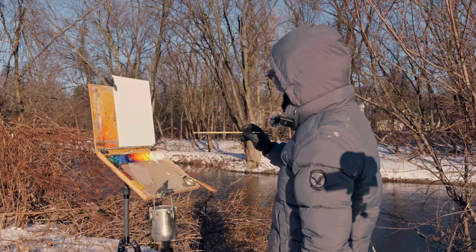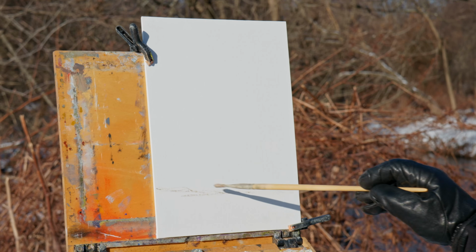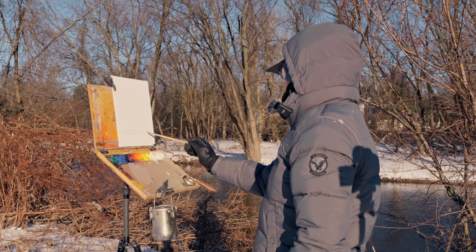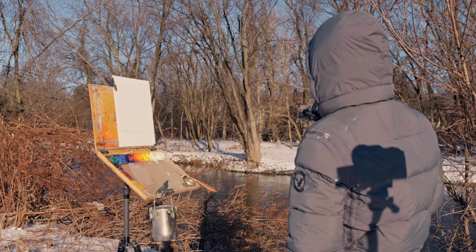I want to include a bit of the water in the bottom, so I'm going to include the edge of the river, just draw that in for now. And then I'll try to find the tree.